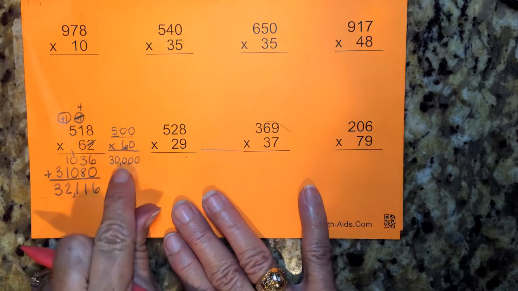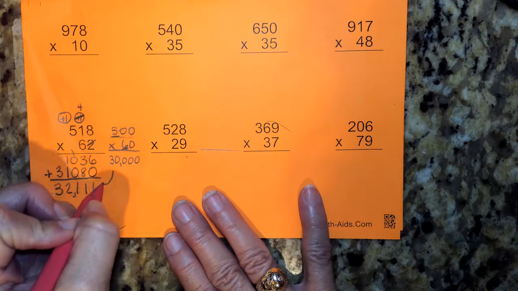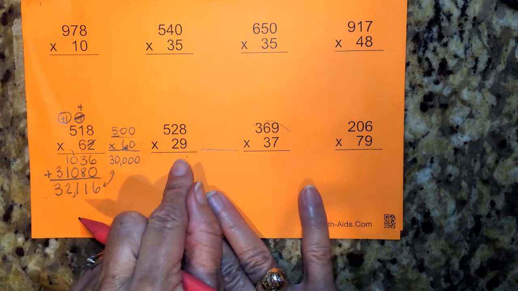116. And my easy estimate is 30,000. So I would say these are very reasonable to each other. Pretty close, actually. Let's move on to the next number.